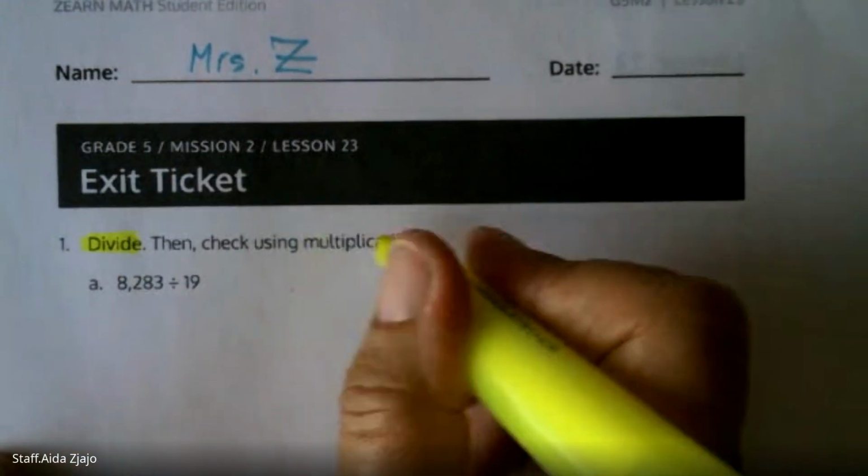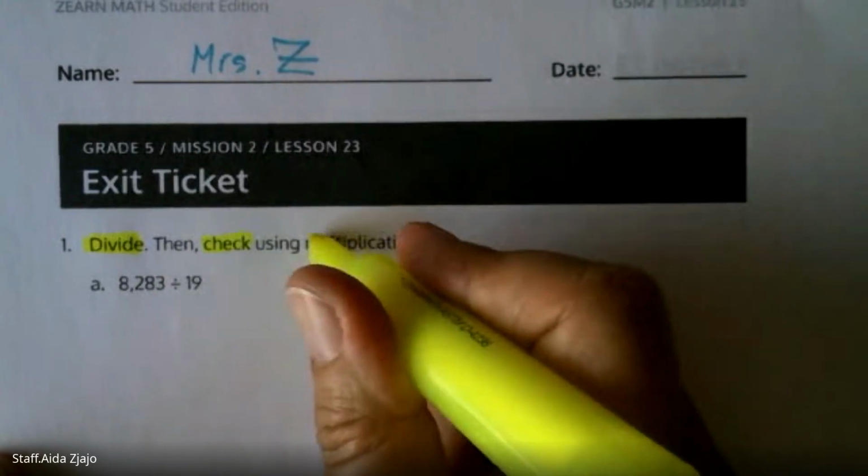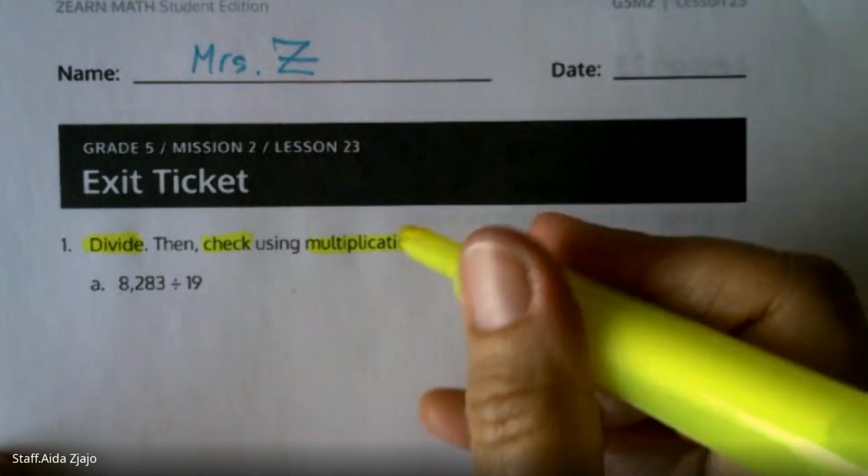Okay, it's grade 5, Mission 2, Lesson 23, exit ticket. Divide, then check using multiplication. Divide, share equally, and check with multiplication. Okay, this is good practice for you.